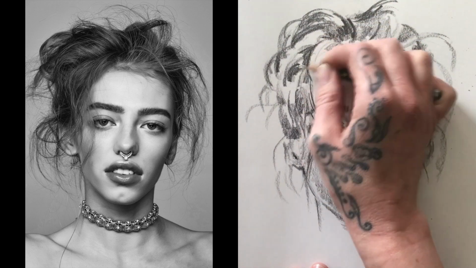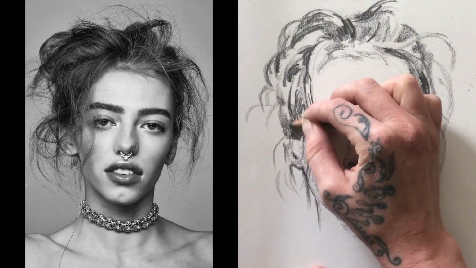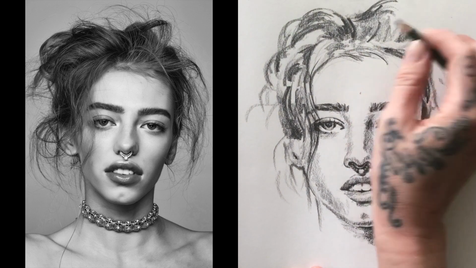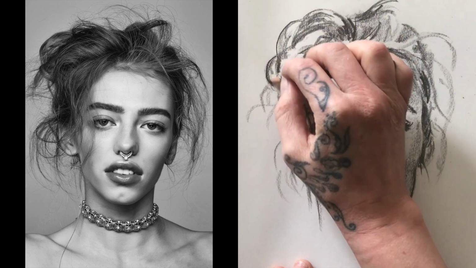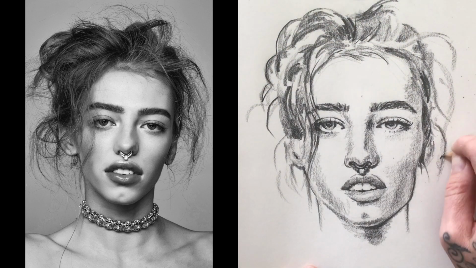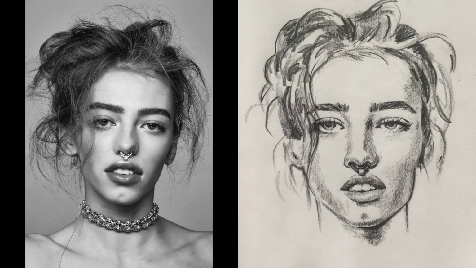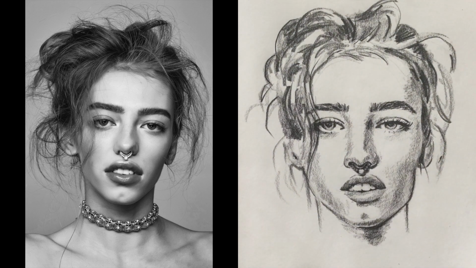Other pain points that people tend to not focus closely enough on are the size of the forehead. Often it can be too small or too big, and where the neck comes down off of the jawline. In the end, the best thing that's going to improve your ability to draw a portrait is practice, and remembering that all of us, when we started out, were drawing horrible portraits.